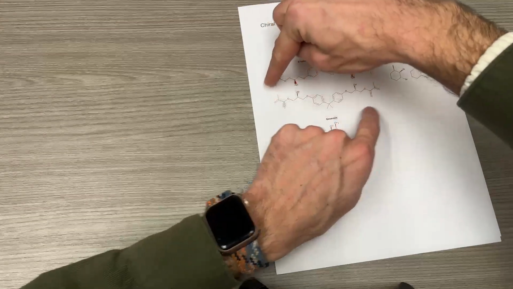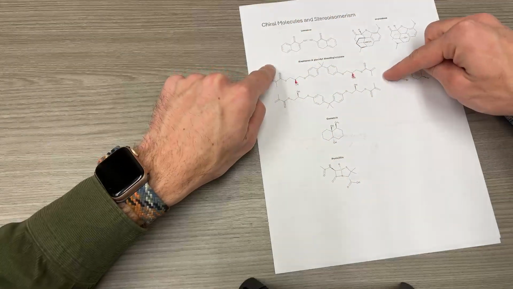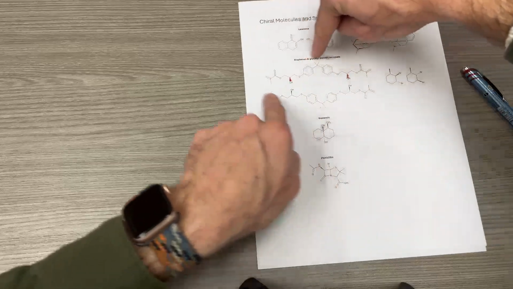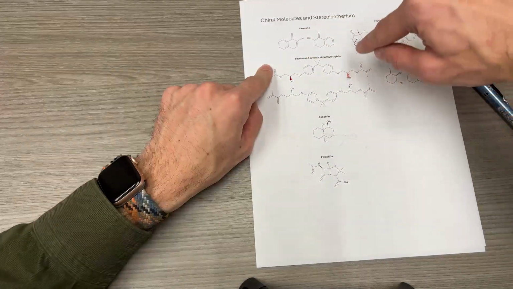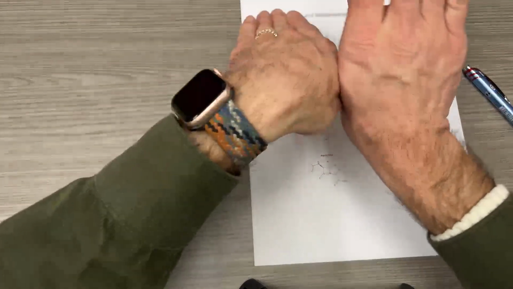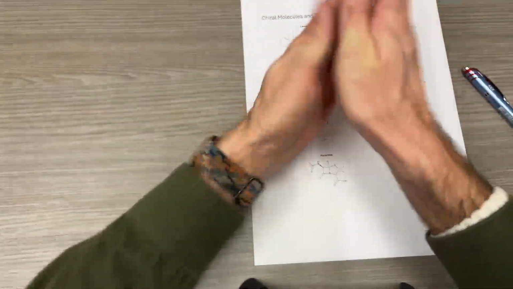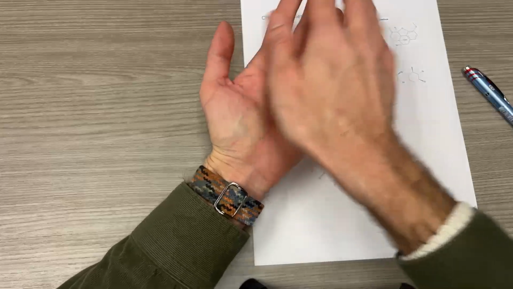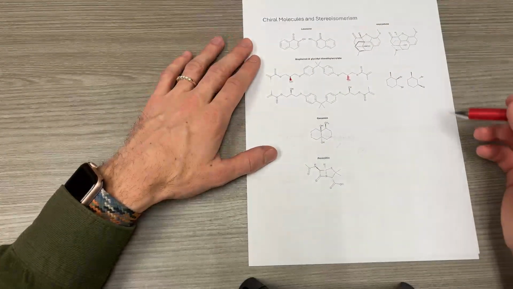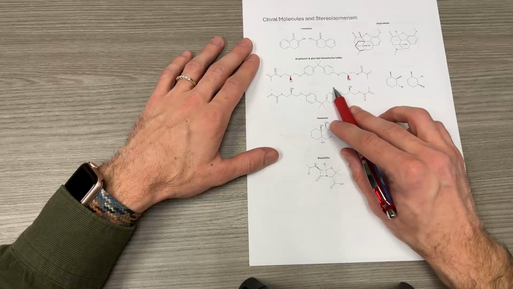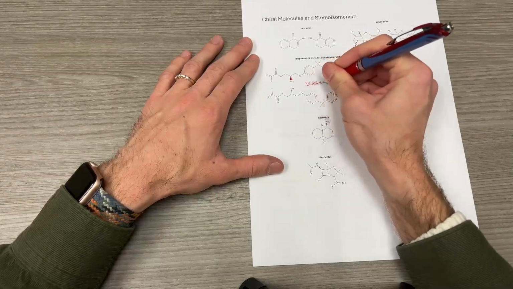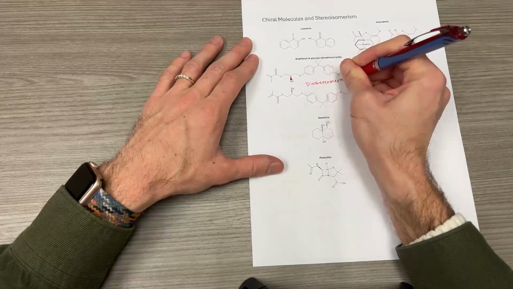Now, when I spin this around again to try and get them to superimpose, this wedged OH is going to spin around and sit above the plane of the dashed OH. One group goes down, one group goes up. In the idea with my hands, one has nails pointing down, one has nails pointing up. Non-superimposable, non-mirror images. These are diastereomers.